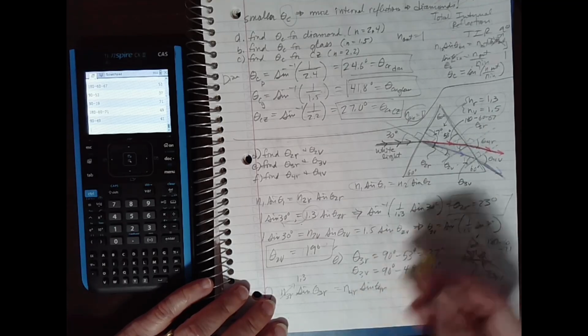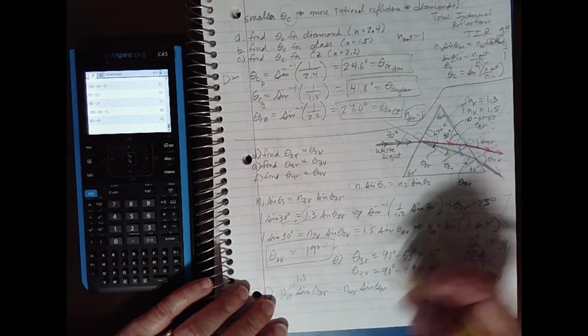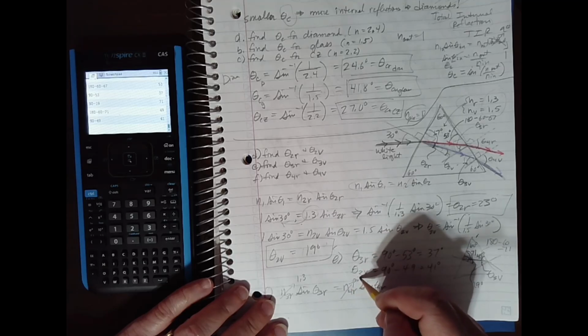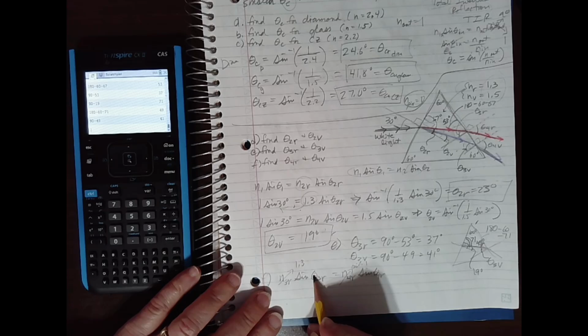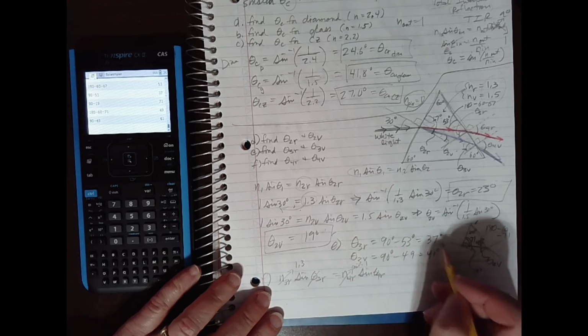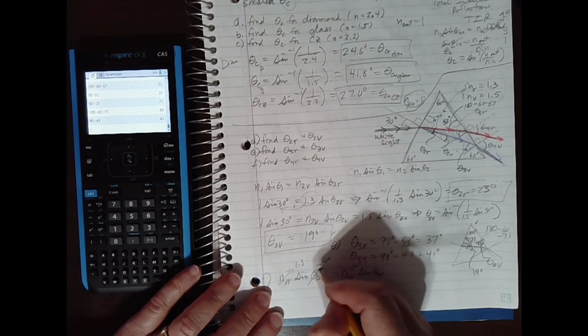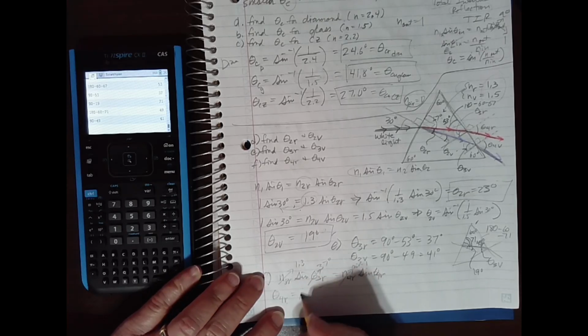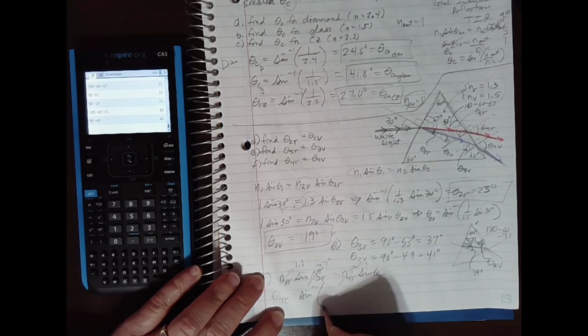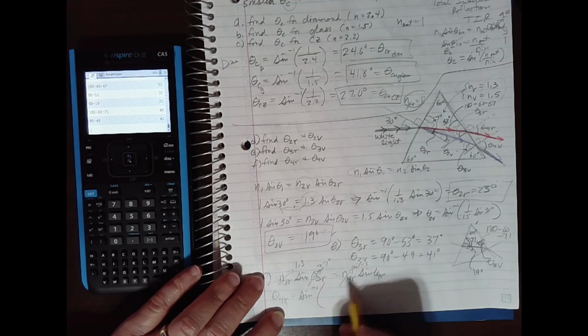And n4r, the 4's are back out in the air, so it's 1. And we just got to say theta 3r is 37 degrees. And so theta 4r is sine inverse of, divide through by 1 this time, so it kind of goes away, but we can put 1.3 over 1 times the sine of 37.